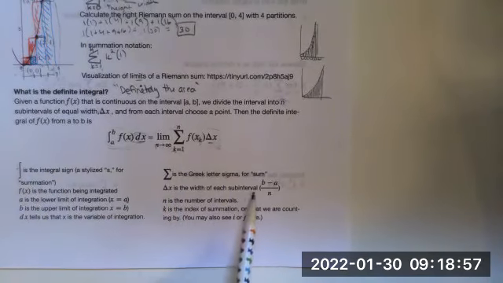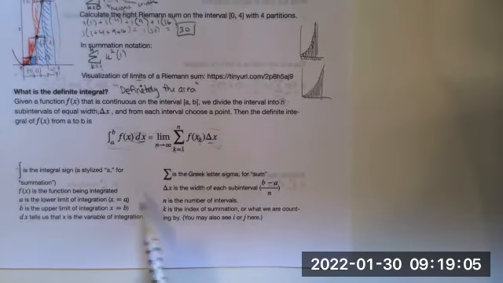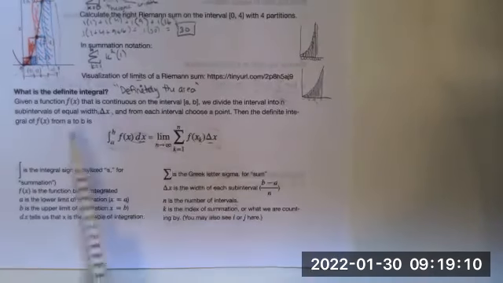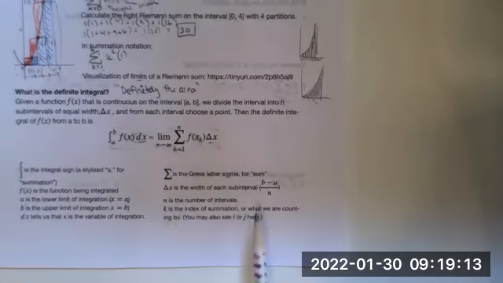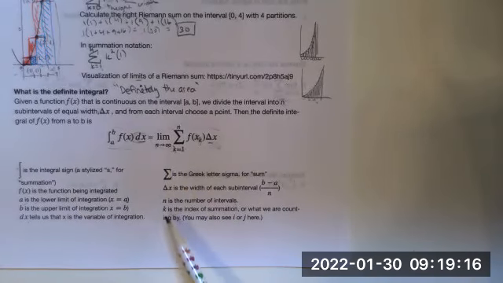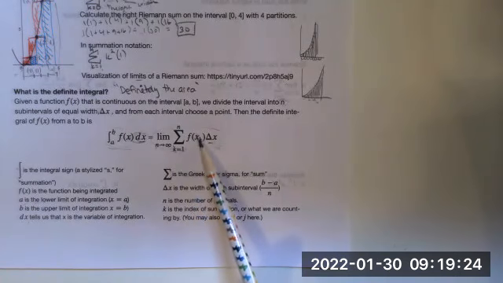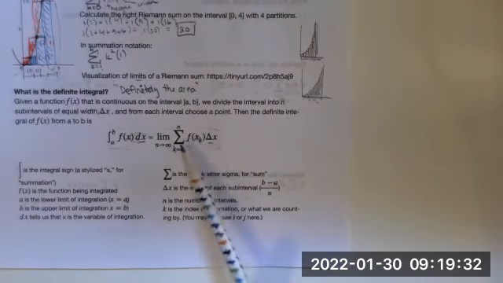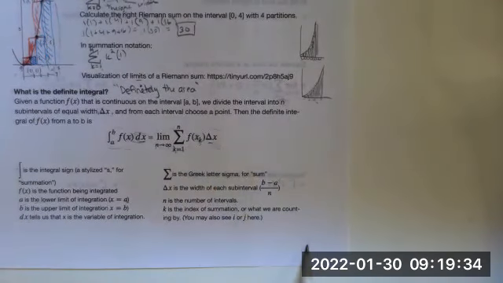Delta x is the width of each subinterval, and it's going to be computed by the formula that we used in the previous lesson, b minus a over n. n is the number of intervals, again infinitely many in this case, and that's why our n is approaching infinity. And then k is the index of summation, which is what we're counting by. Sometimes you'll see i or j. Again, I'm just using k to keep things consistent, but you might also see i equals 1 and x sub i, etc., or j. So just be aware that just because you don't see k and you see a different letter, it's the same idea. Okay.